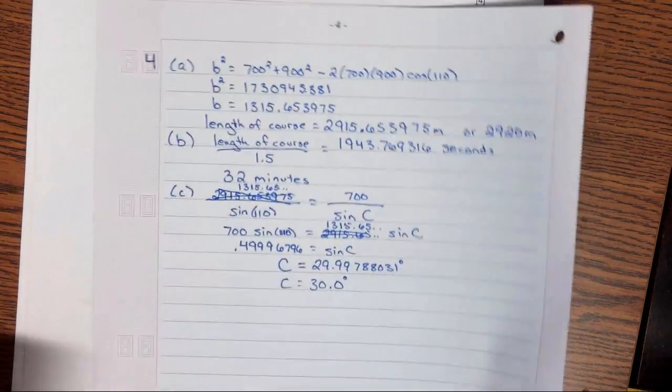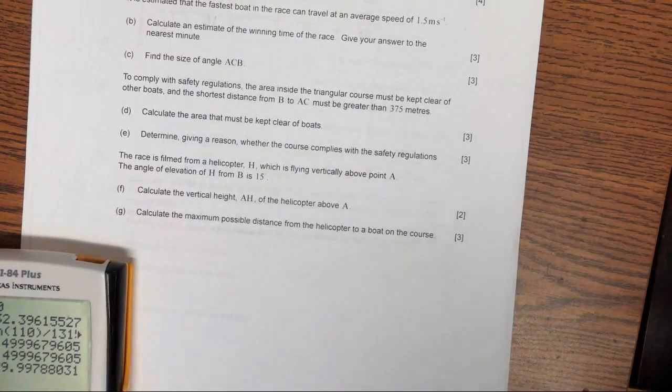Okay, let's see what else we have. To comply with safety regulations, the area inside the triangular course must be kept clear of other boats. And the shortest distance from B to AC must be greater than 375 meters. Ooh, look, that's a lot of information. Well, they're going to walk us through it. D says to calculate the area that must be kept clear of boats.